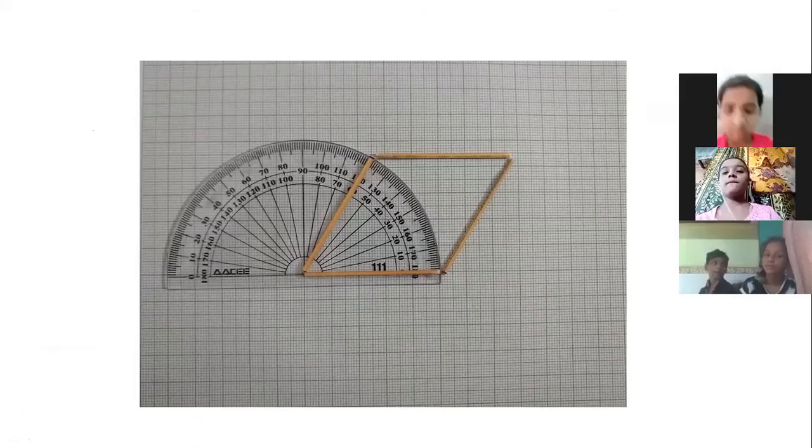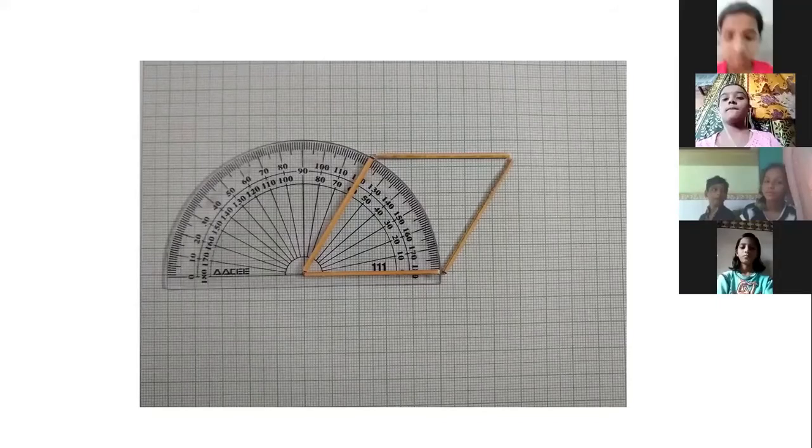Okay. All right. Now, we are going to do the same thing. Instead of making a rhombus with sticks, we are now going to make a rhombus with a compass and a scale. Okay.